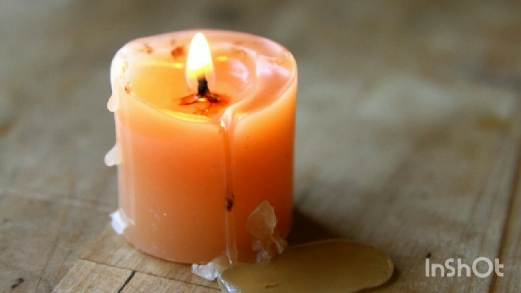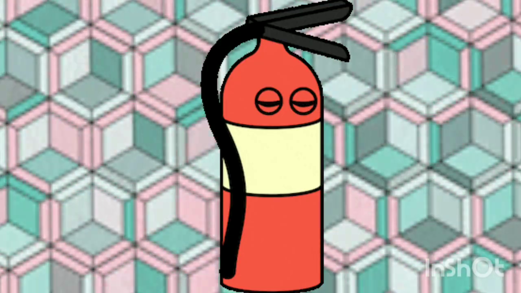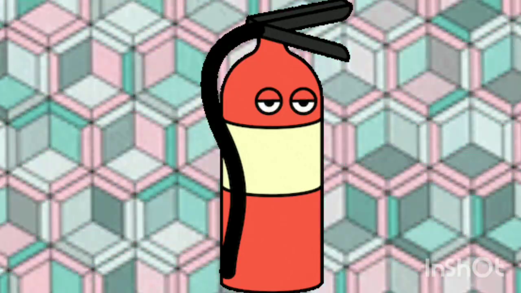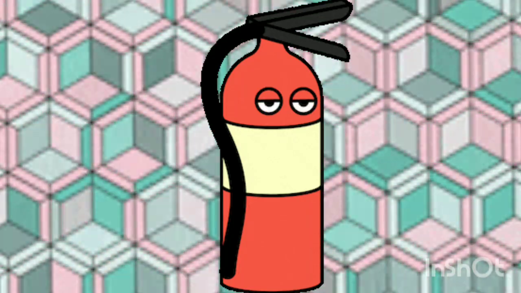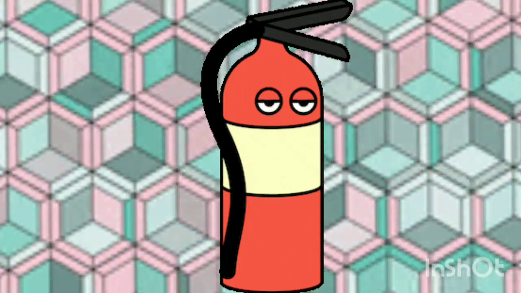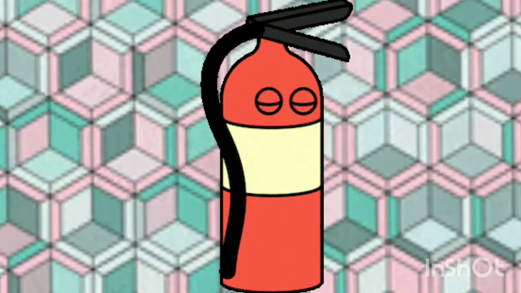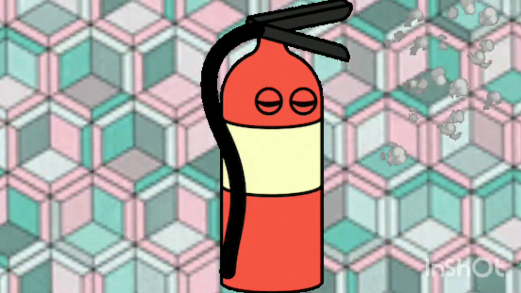Okay, so we have seen about extinguishing a fire, zones of a candle flame and combustion of a wax candle. First of all, there are two types of fire extinguishers. One is the carbon dioxide fire extinguisher and another one is the soda acid fire extinguisher. The carbon dioxide fire extinguisher consists of a cylinder which is filled with carbon dioxide under high pressure.